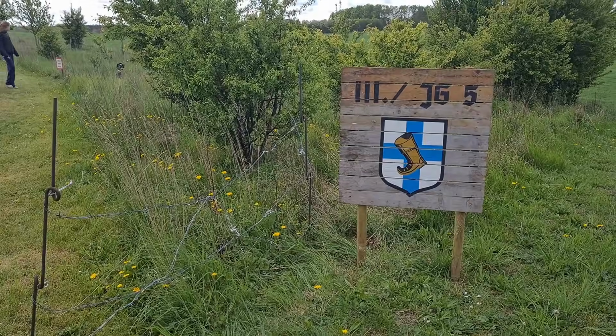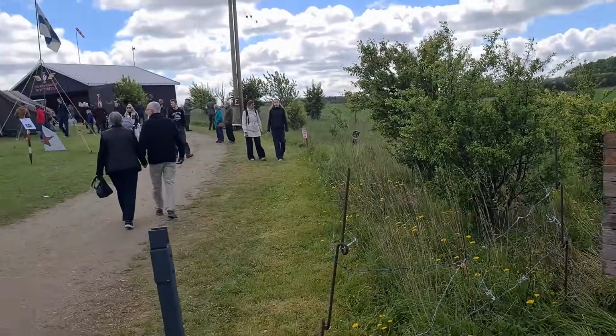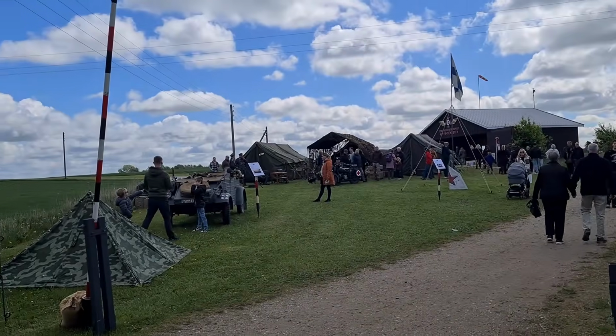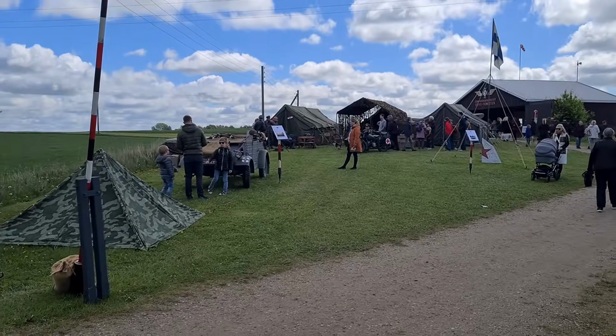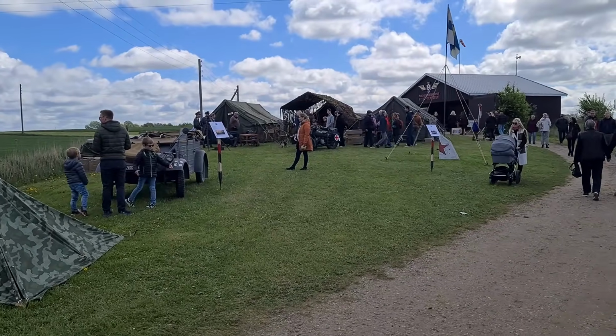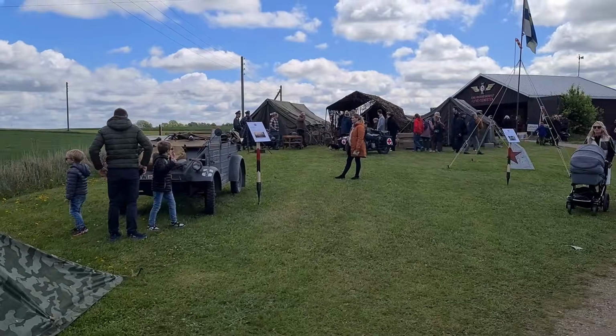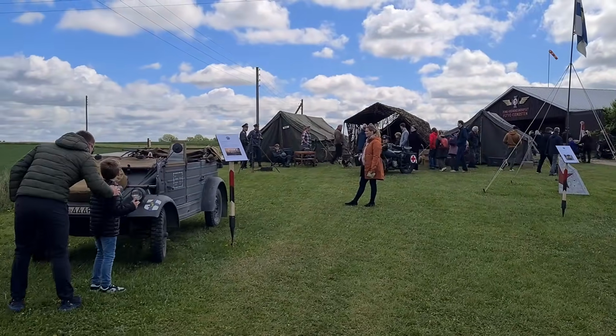Our journey through Nyvang now takes us to the airfield. Here, a group of Swedish reenactors have set up a small camp.